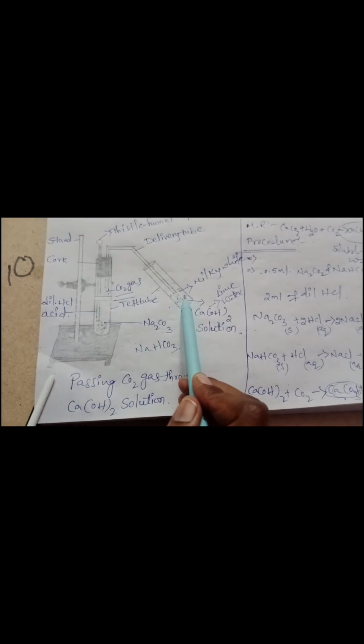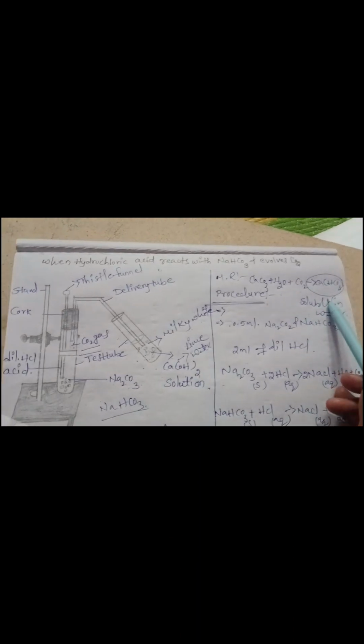Instead of sodium carbonate we can also take sodium hydrogen carbonate. At that time also we can observe the white precipitate. When sodium hydrogen carbonate reacts with hydrochloric acid, it releases carbon dioxide gas. When the carbon dioxide gas reacts with the lime water, we get calcium carbonate and water. When more carbon dioxide is passed through the calcium carbonate and water, we get calcium hydrogen carbonate, which is soluble in water.